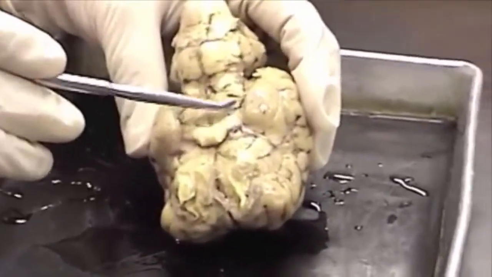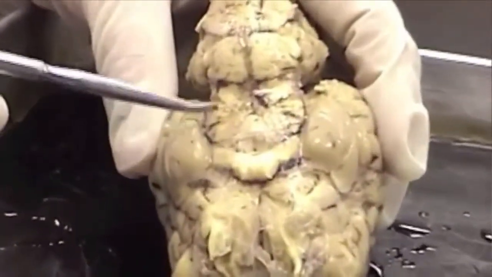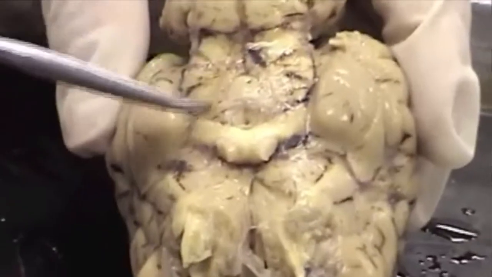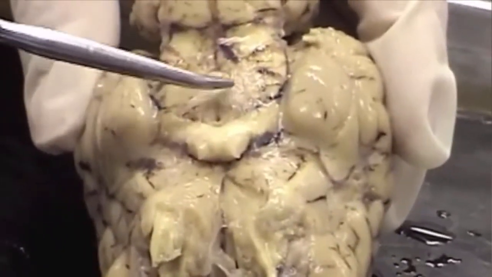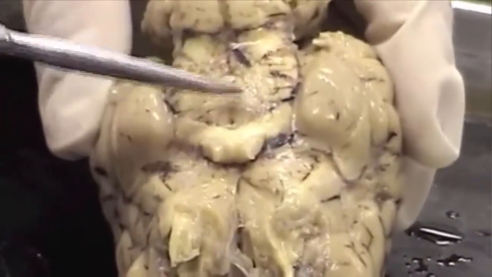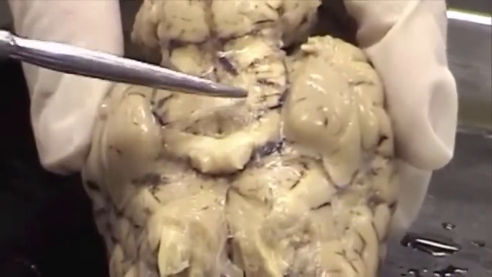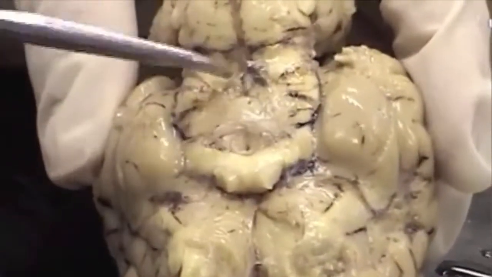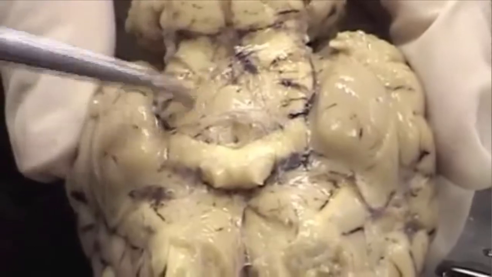Here we have the cerebral peduncles. Remember that the cerebral peduncles are found on the ventral side of the brain. We find them forming a V on either side of the mammillary body. They are swelling. Cerebral peduncles. Here's one, and here's another.